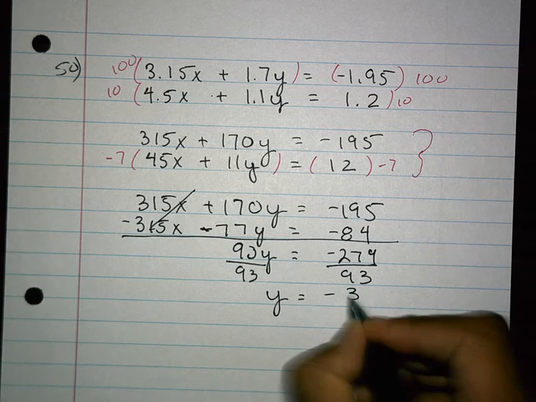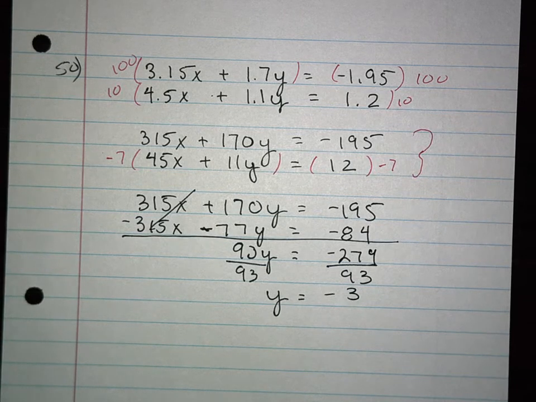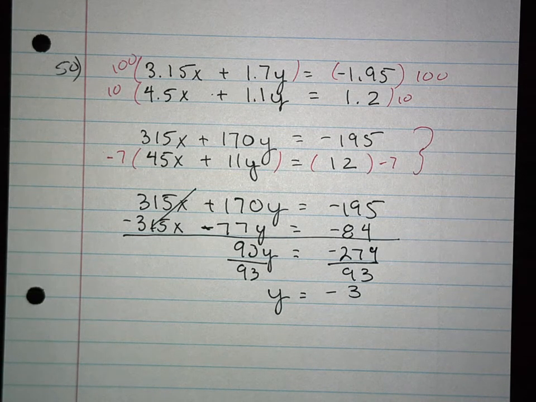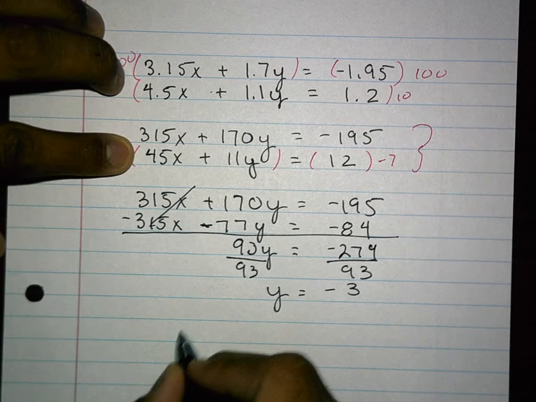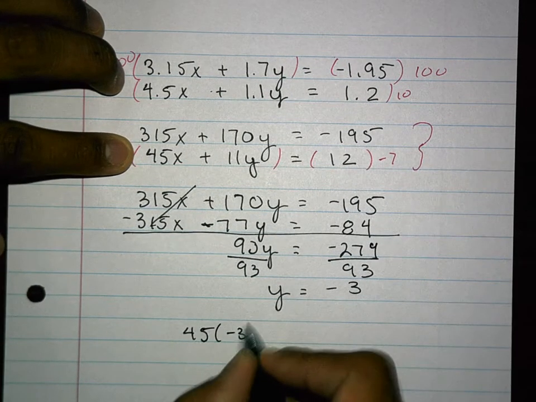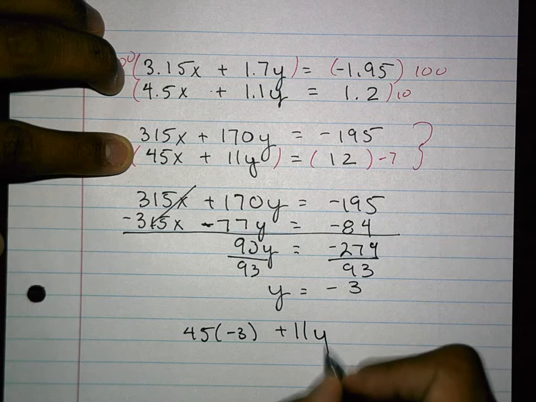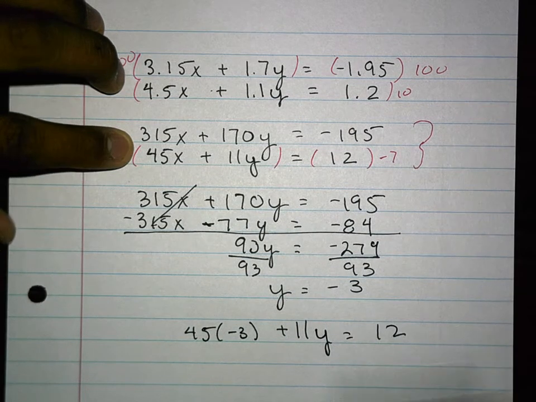Y equals negative 3. Yeah, like I said, you can have a calculator, so this shouldn't be overwhelming. Now I need to find the x value. Once again, I'm going to plug into this one before I multiplied by 7. So I get 45 times negative 3 plus 11y equals 12.